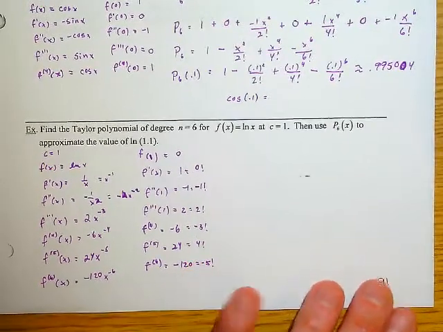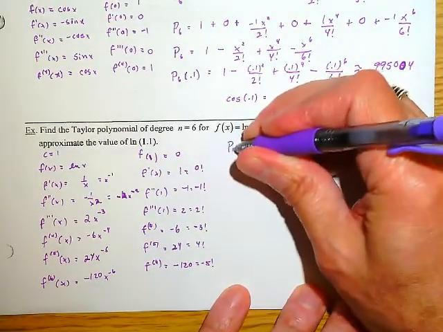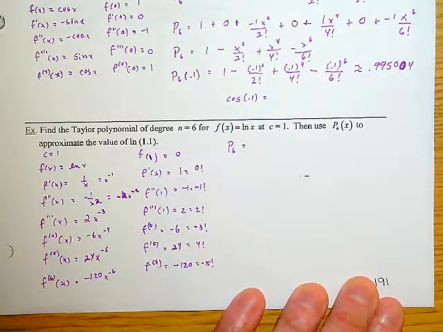But there's our setup. Let's do our 6th degree polynomial for the log function.